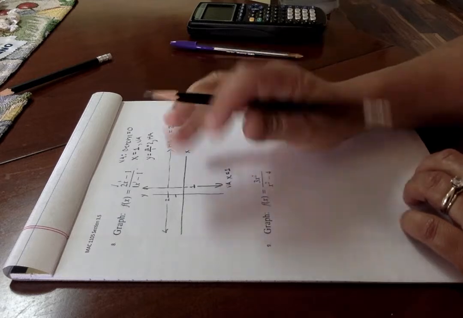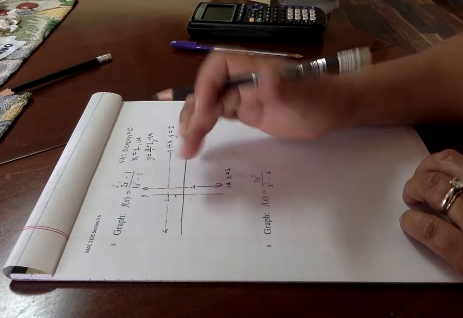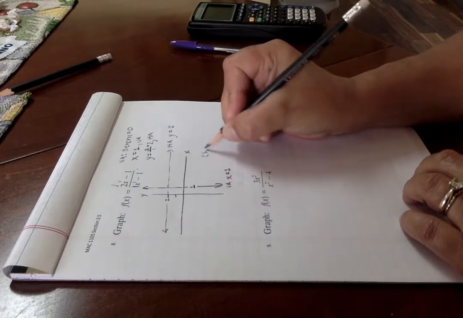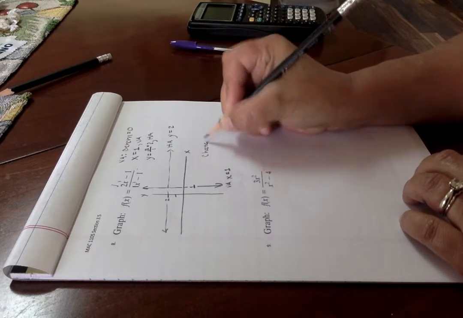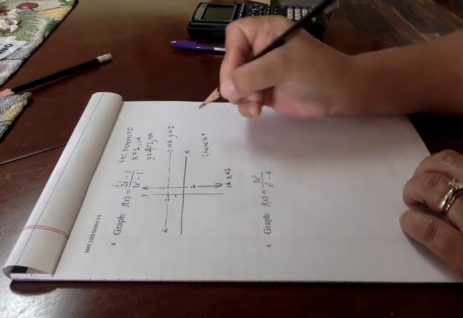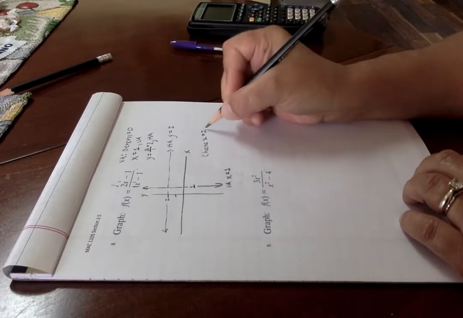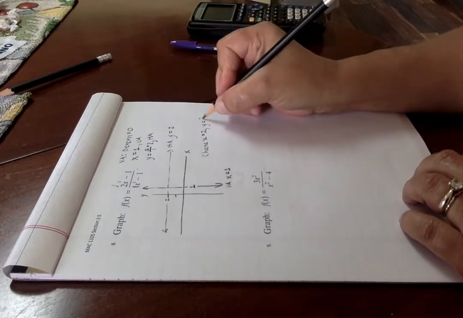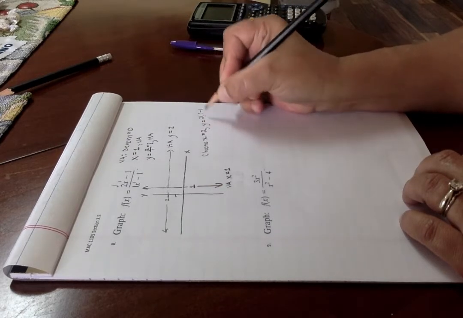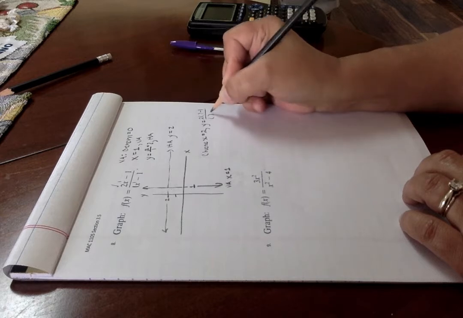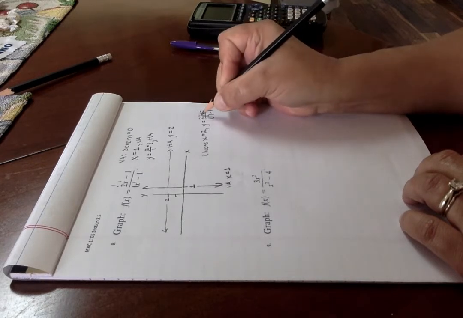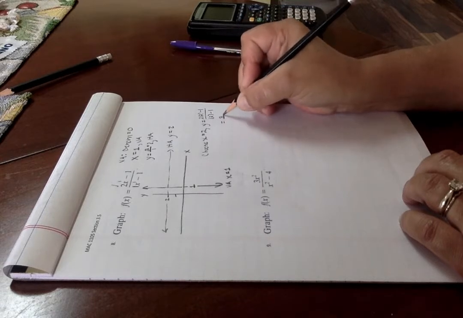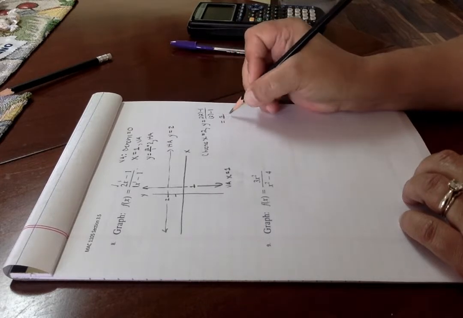If you were going to figure out what's going on over here, I'll do it by hand as well as by calculator. If you wanted to know what's going on to the right of this vertical asymptote, which is at 1, you need to choose an x value that is bigger than 1, so like 2, and then plug it into the equation. The equation is y is equal to (2x minus 1) over (x minus 1). I chose to use 2. So this would be 4 minus 1 is 3, and then 2 minus 1 is 1.